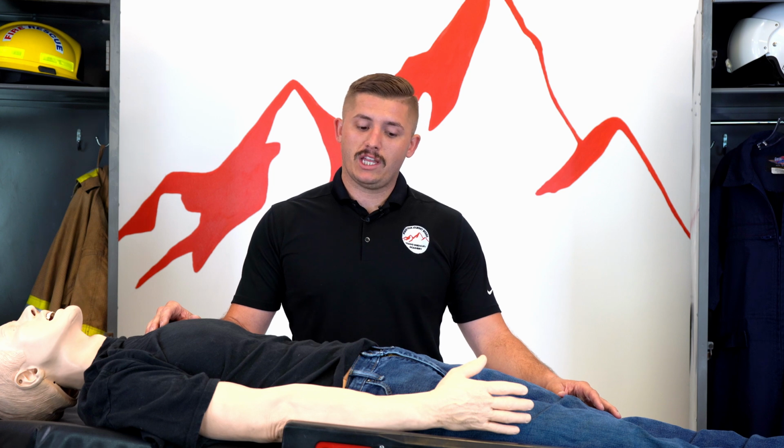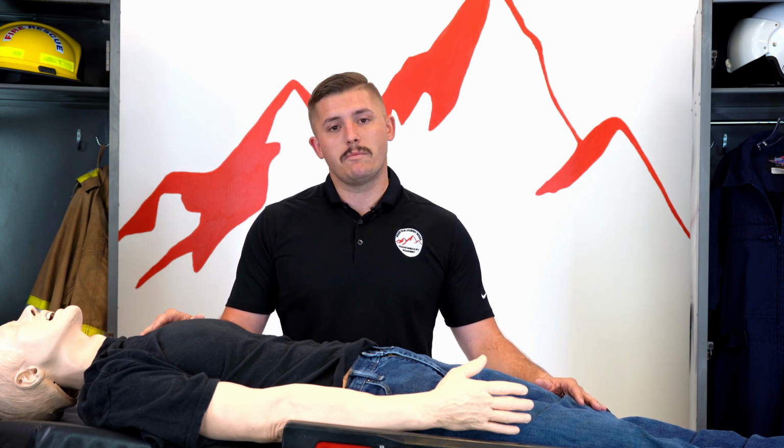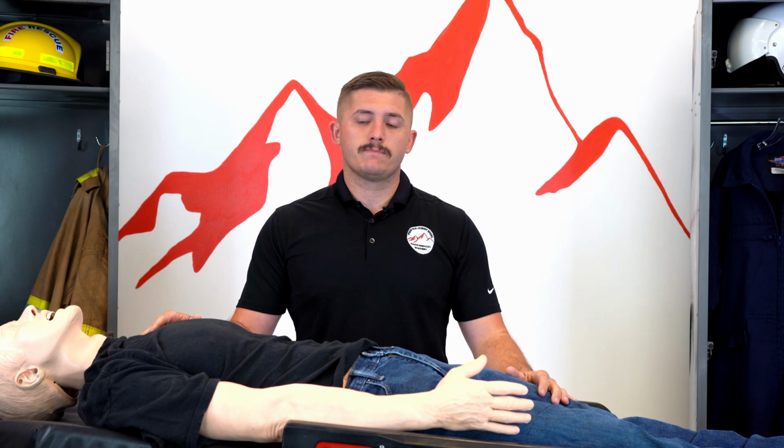Last thing we're going to do in circulation is check for any major bleeding, okay? This could be something obvious. We walk up to our patient, we see bleeding. If it's major bleeding, we want to jump on it quick and fix it, okay? If we see major bleeding, again, not very typical in medical patients, more on traumas, but we want to stop that bleeding immediately. So ABCs then turns into CAB, okay?